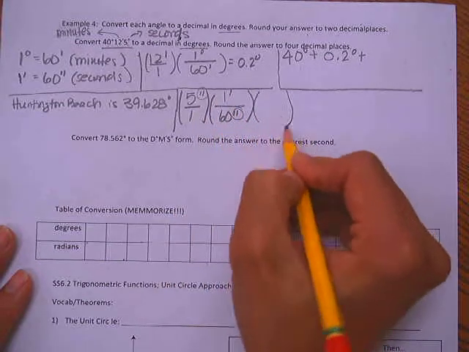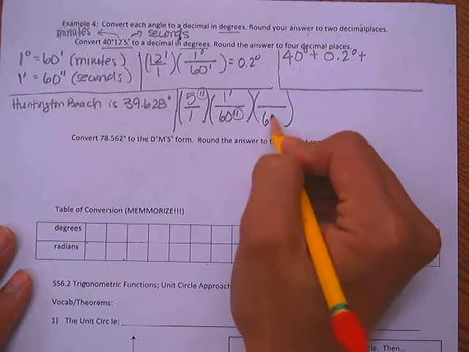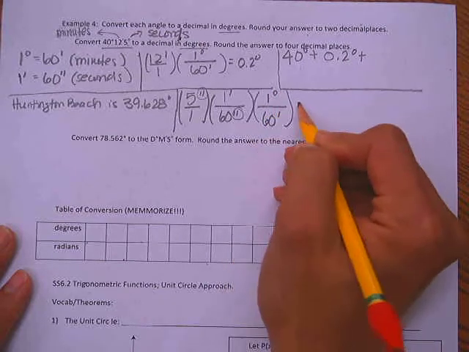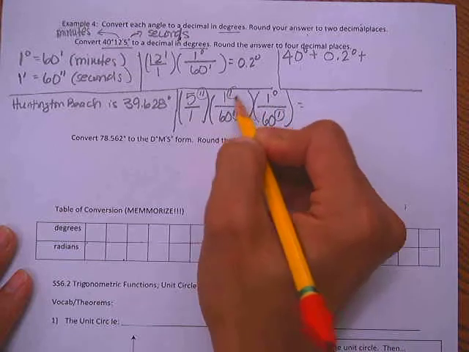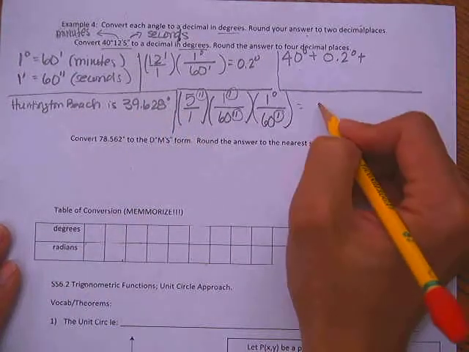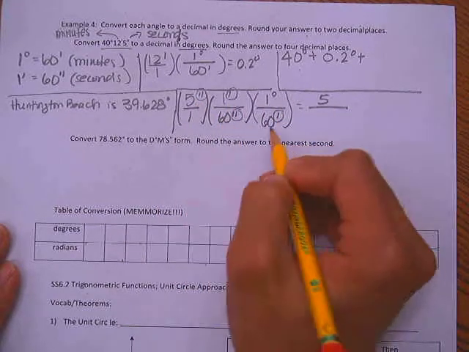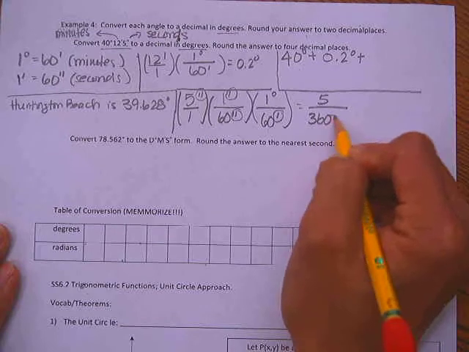But I don't need it in minutes. I need it in degrees. So I'm going to convert 60 minutes is 1 degree. So these two symbols will cancel each other out because they're on opposite sides. So now I'm just going to multiply. 5 times 1 times 1 is going to be 5 all over 60 times 60, which is going to be 3600.